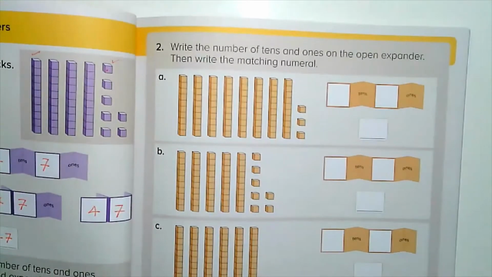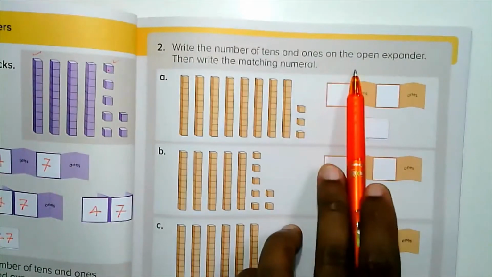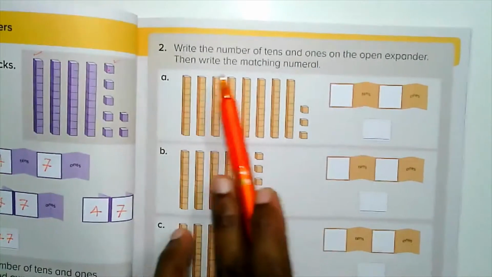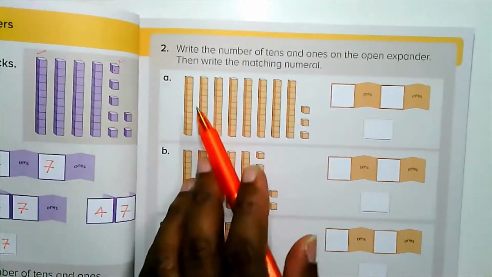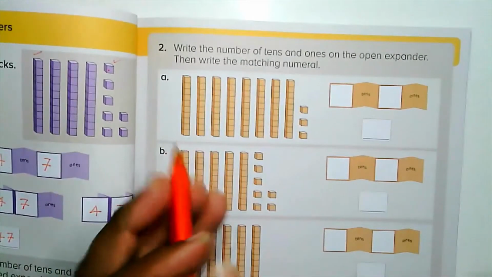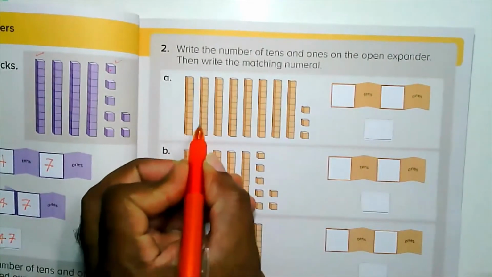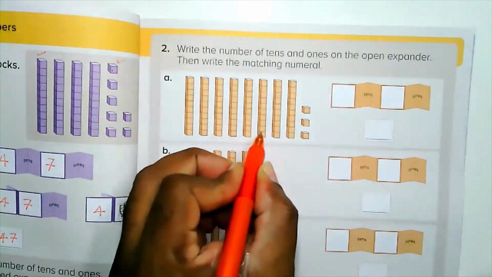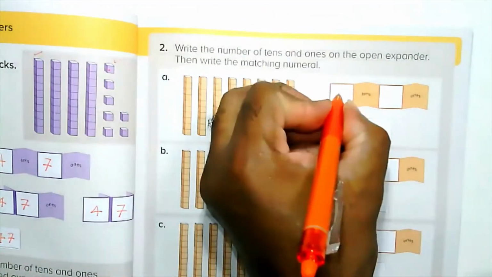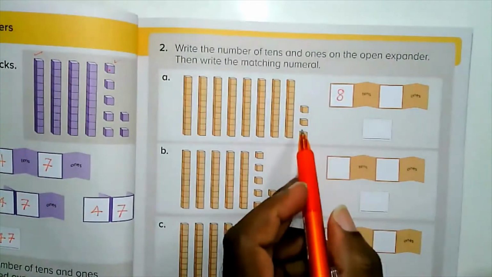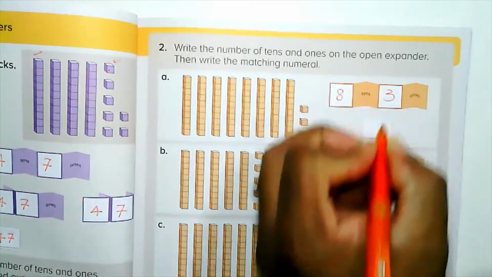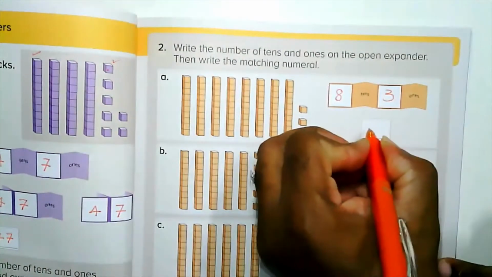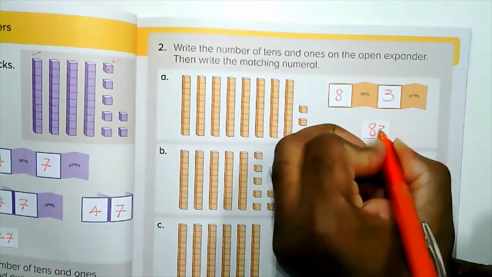Write the number of tens and ones on the open expander, then write the matching numeral. So how many tens are there? Let's count together. 1, 2, 3, 4, 5, 6, 7, 8. We have 8 tens. How many ones? 3. That's great. So we can also write it to be 83.